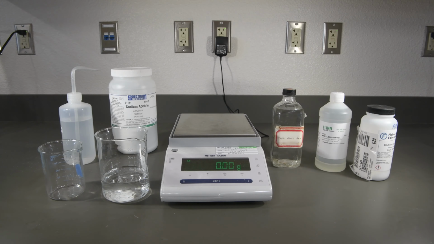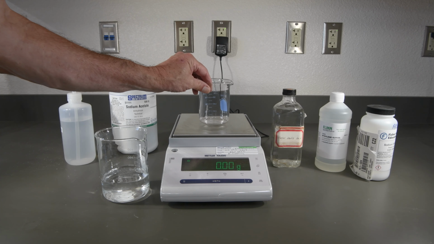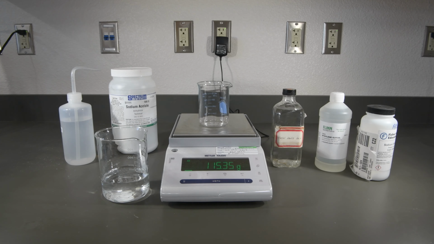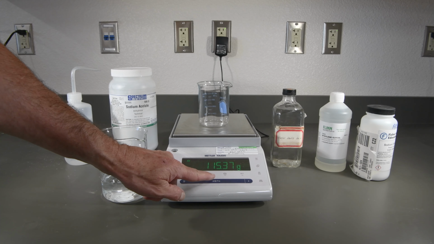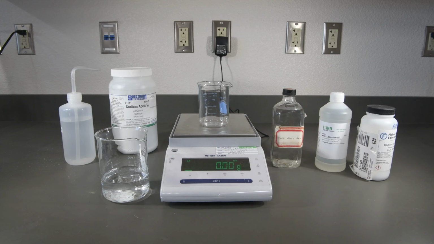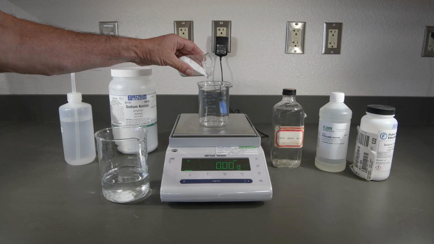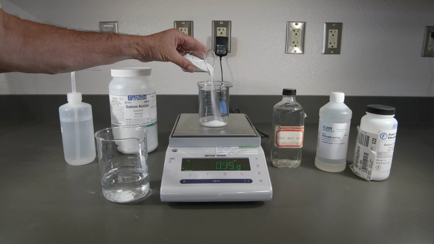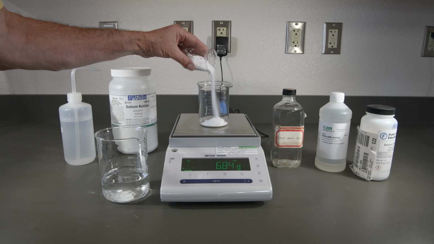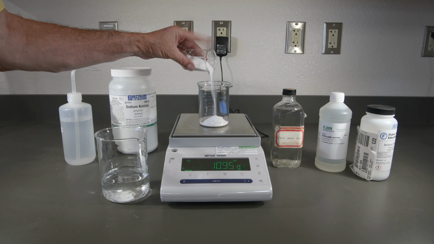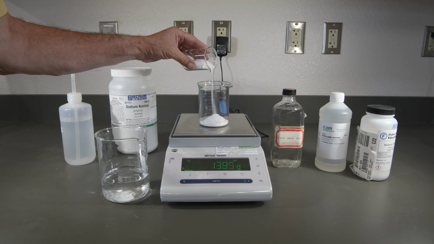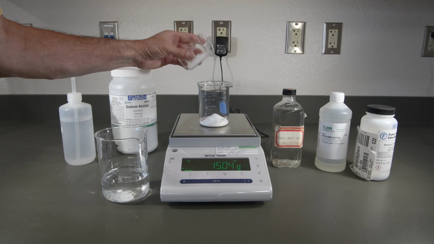Now let's do the 15% solution of sodium acetate. There's our beaker mass. Let's tare that. And now we'll want to add 15 grams this time. We're getting close. There we go.